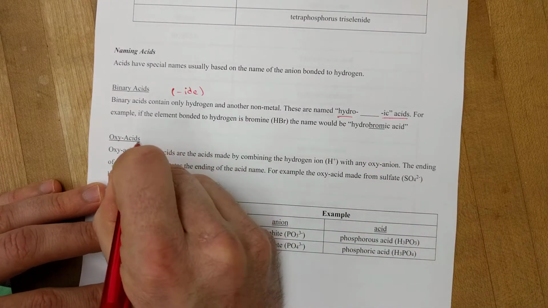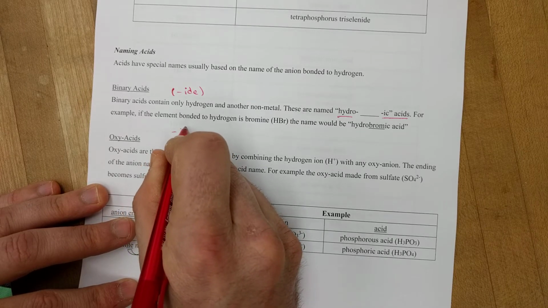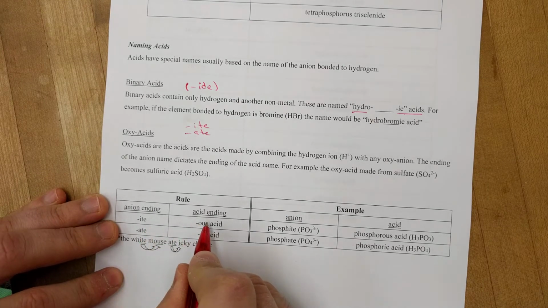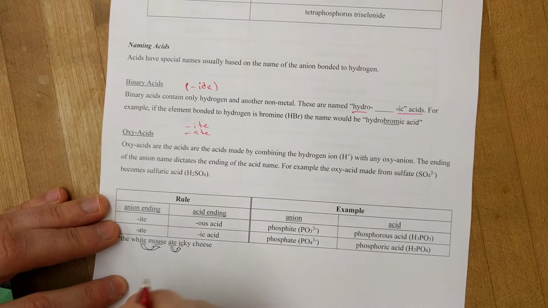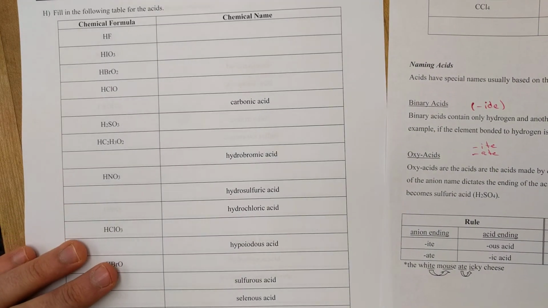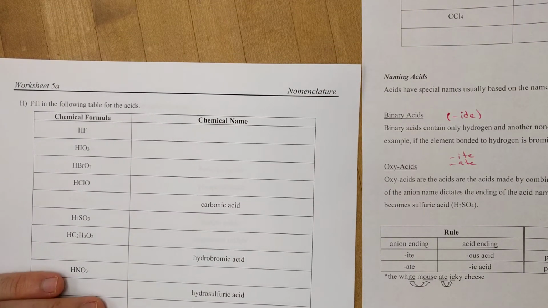For anything that is an oxyacid that ends in ATE or ITE, we change the ITE ending to ous acid, or the ATE ending to ic acid. So let's talk about how this would be done. And I'll leave this over here so you can see it on the side, while we jump into this worksheet.